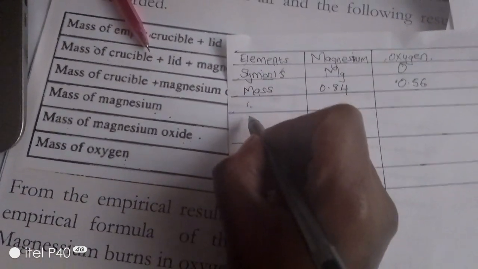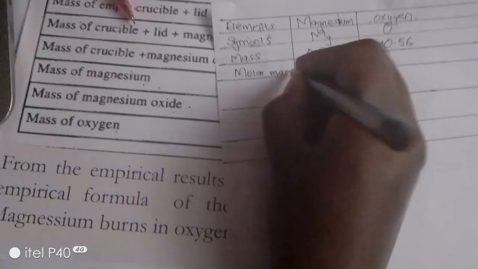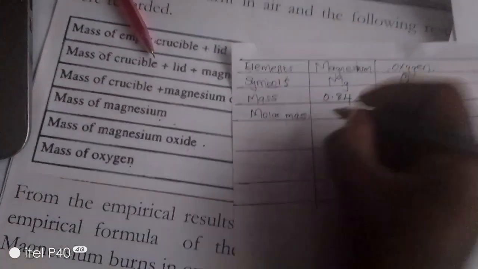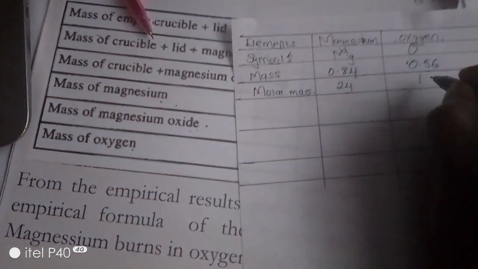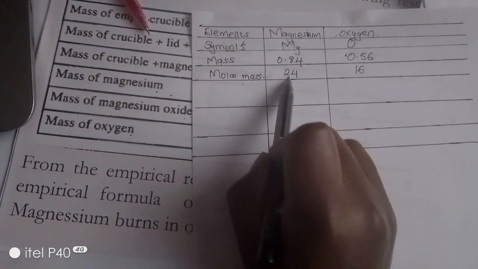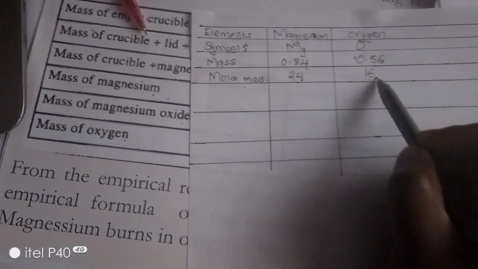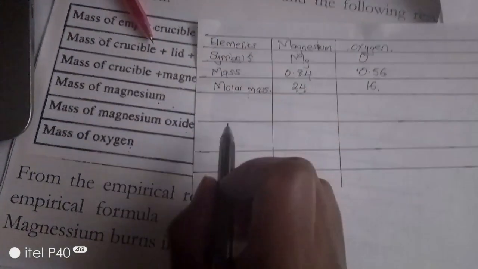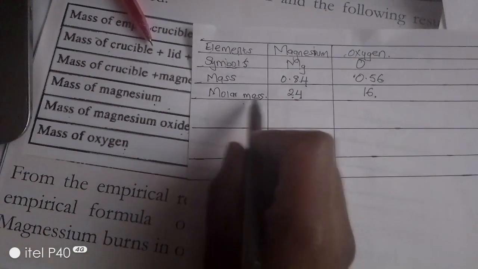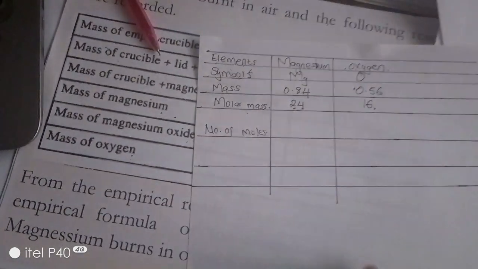Okay, the next row we are going to have the molar mass. So molar mass for magnesium, we were given it was 24, and that of oxygen is 16. Whether you are given or not, you should be in a position to know that the molar mass for magnesium is 24 and that of oxygen is 16. From the previous examples, whatever follows when we have the mass and the molar mass is to calculate the number of moles. So the next step, we calculate the number of moles.